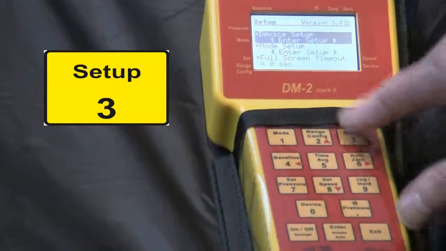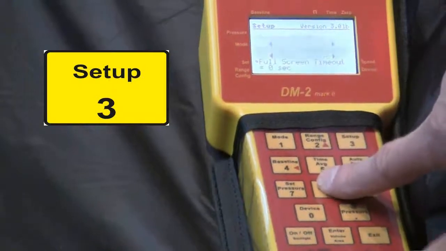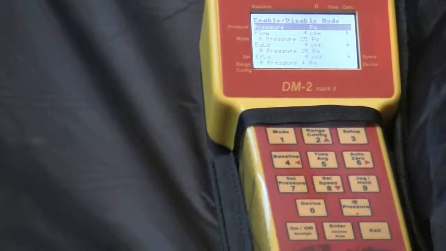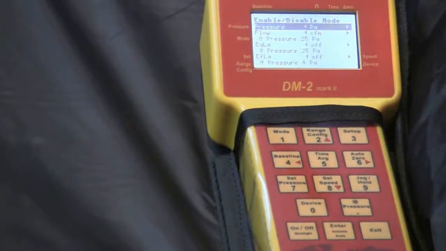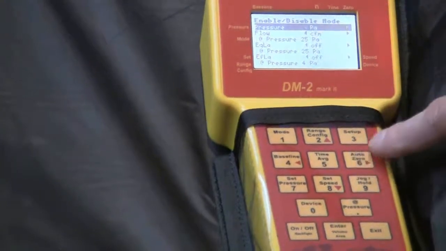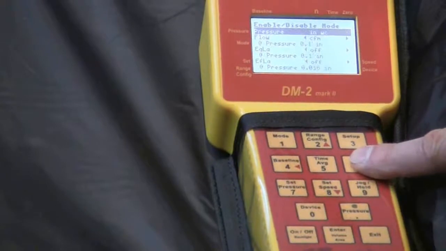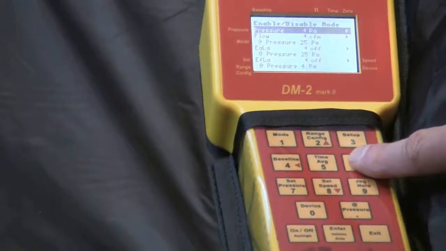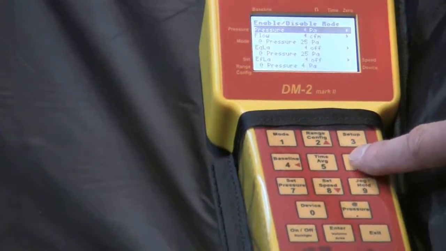Press setup. Now we're setting up mode. Mode setup. Enter setup. We press enter to set up the mode. So now we have all the different modes, and we can enable or disable or add or remove modes as we choose. Right now it's showing pressure in pascals. If we press this arrow key, an arrow to the right is inches of water column, pounds per square foot, and back to pascals again. So we can choose a different pressure unit if we want to.